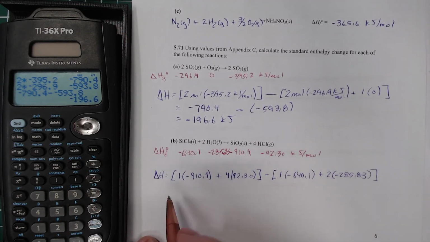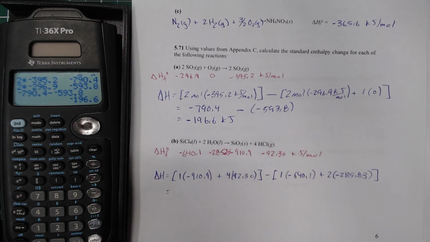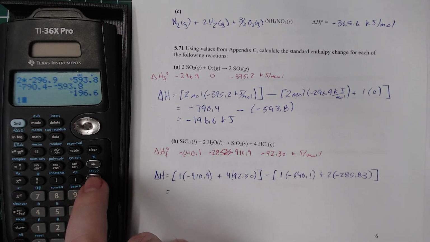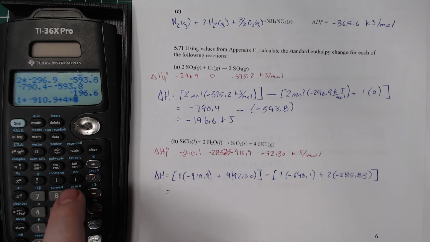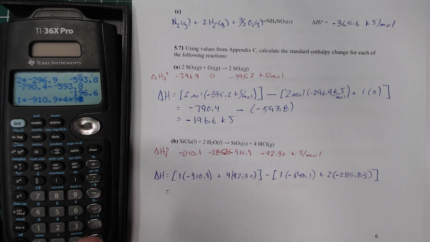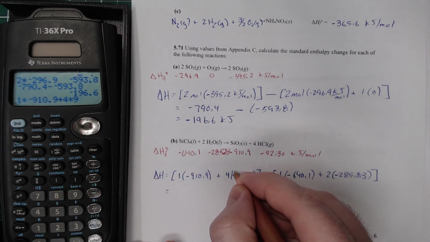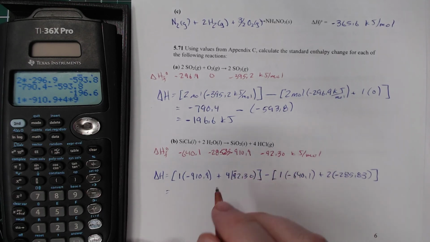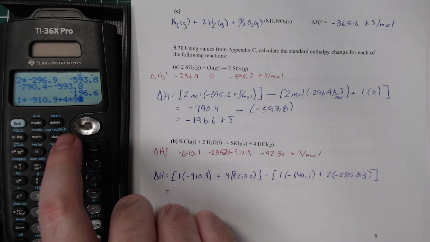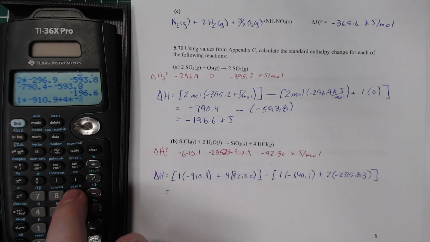All right. And I'm going to do subtotals of each of these. So 1 times negative 910.9 plus 4 times 90. Oh, that's negative 92. I'm glad I saw that. Negative 92 there. That's a negative. Negative 92.30.